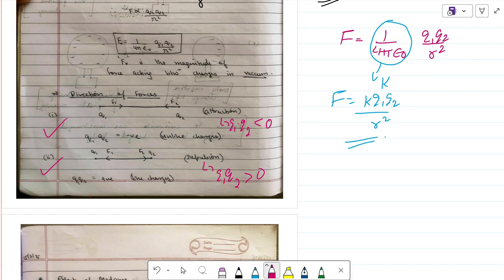Therefore this condition is written: Q1 into Q2 is positive, there is always a repulsion. See the force diagram: the force on Q1 is towards the left, meaning the Q2 charge is pushing away the Q1 charge. Similarly, the Q2 charge is pushed towards the right side by the Q1 charge. And this force, attraction and repulsion, is always along the line joining both the charges.